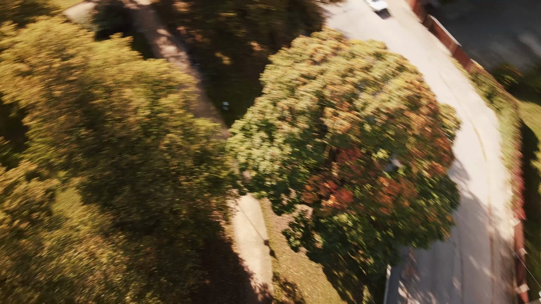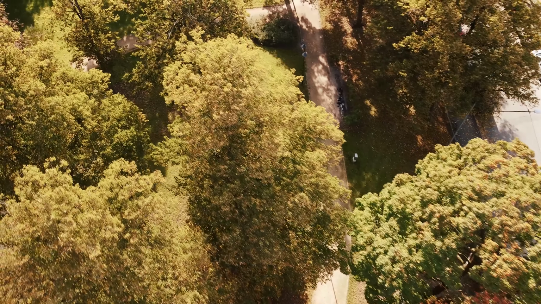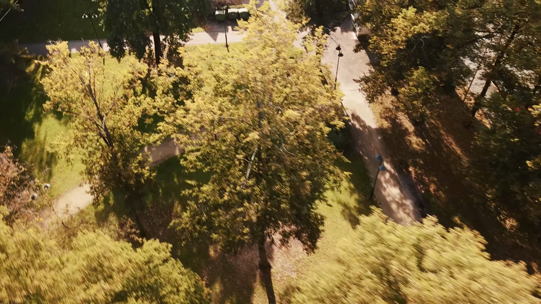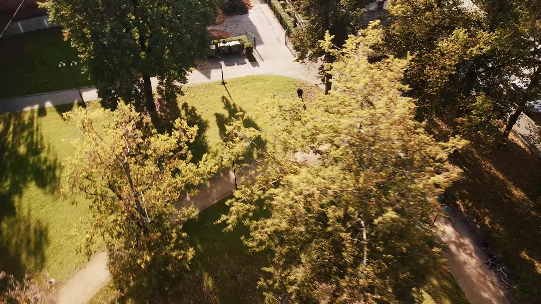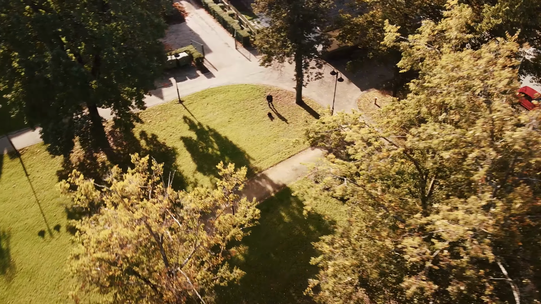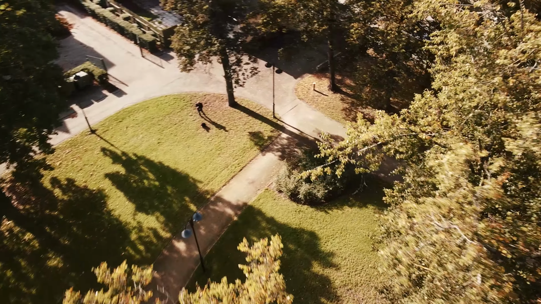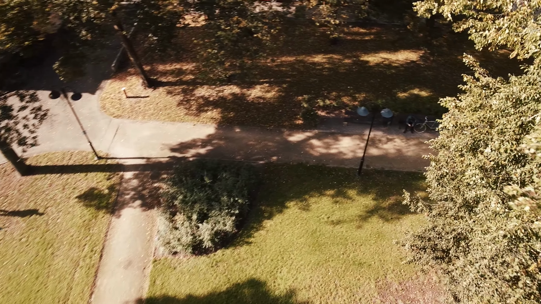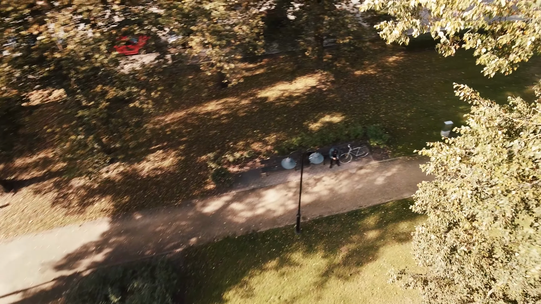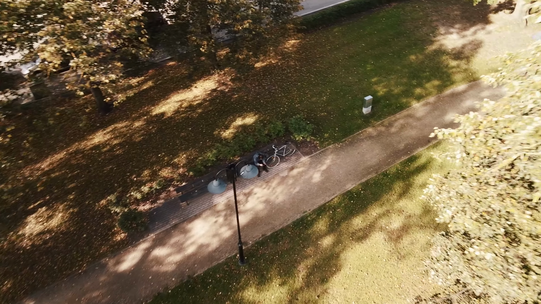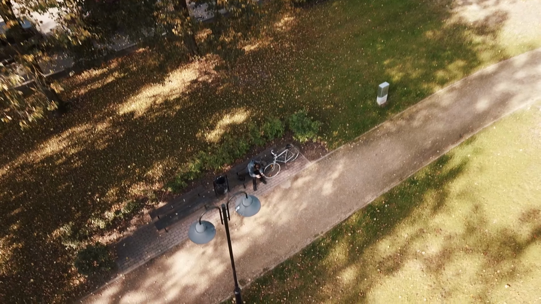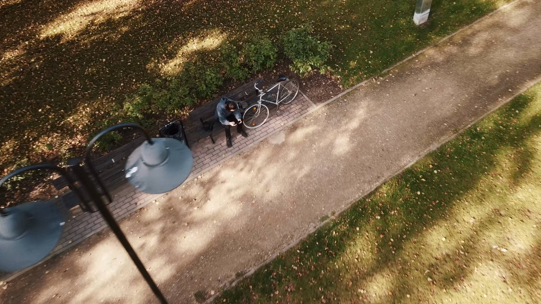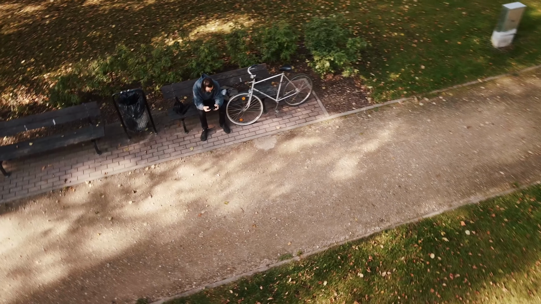All right, now let's get back down to the earth. And yes, just like this, beautiful. Oh, rotating in. Messed up a bit. Going down, tilting down the camera. Messed up a bit more. And messed up a bit more.